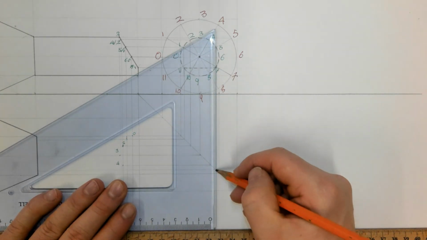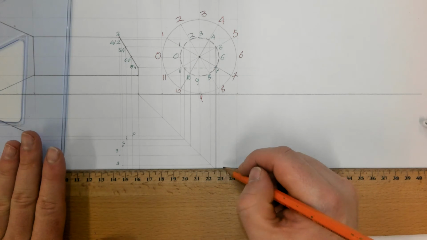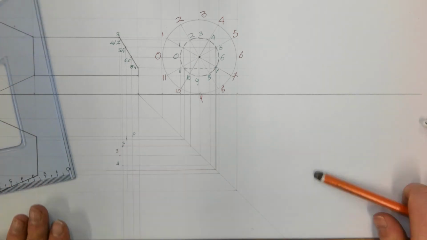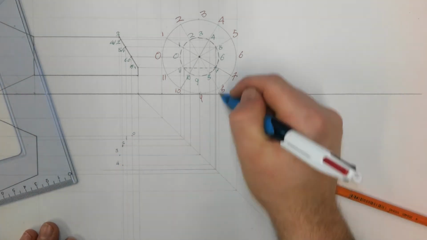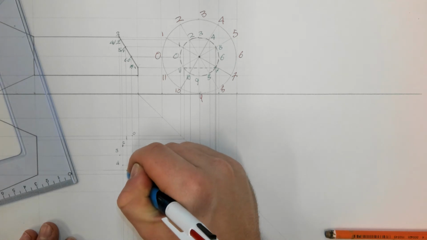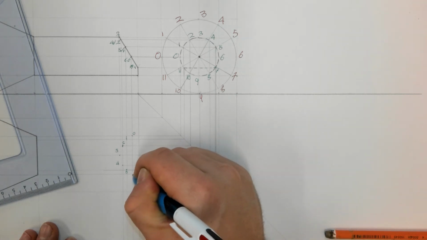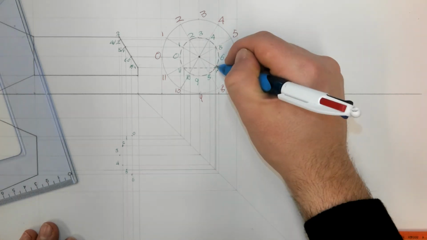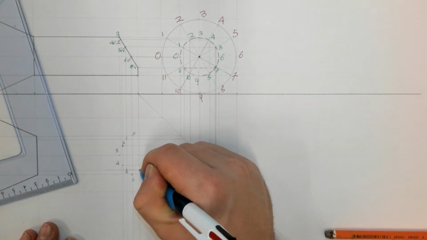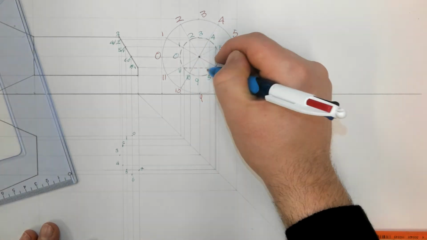Tiny bit off there. I really wanted them. I'm touching the same one. So there's 5 down, 5 over. There's point 5. Then 6 down, 6 over. There's point 6. Then 7 down, 7 over. There's point 7. And back to 11 here.